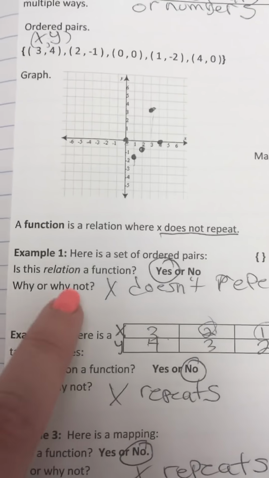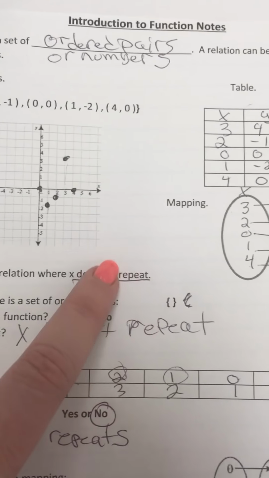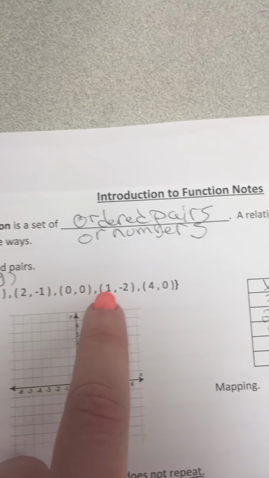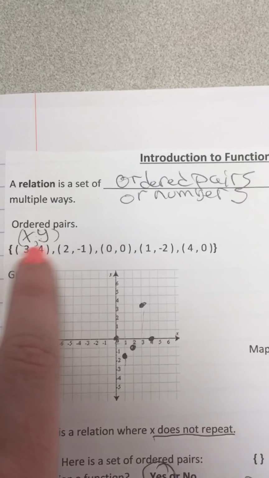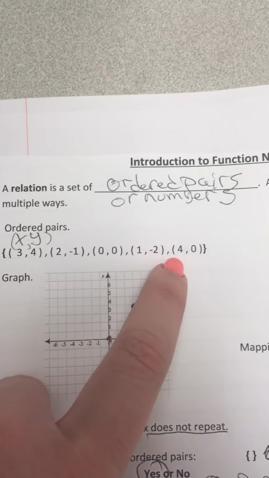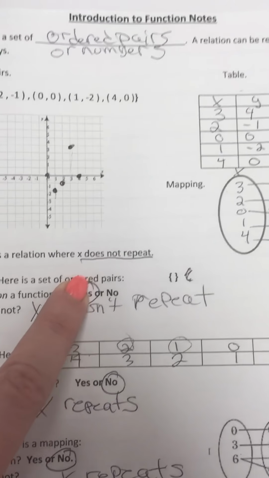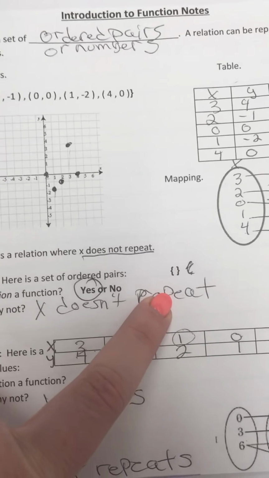All right, so a function is a relation where x does not repeat, so all the x's are different numbers. For this first example, we look at these ordered pairs. Our x values are 3, 2, 0, 1, and 4. Those x values do not repeat, so yes, it's a function because x doesn't repeat.